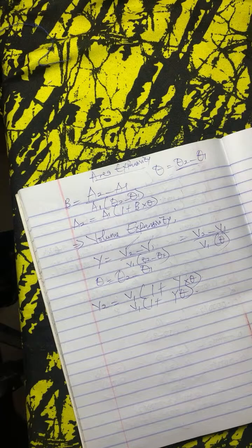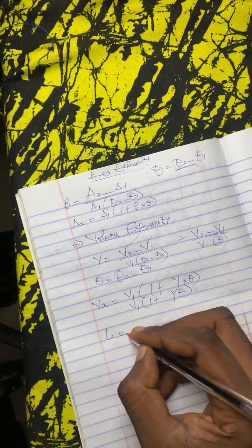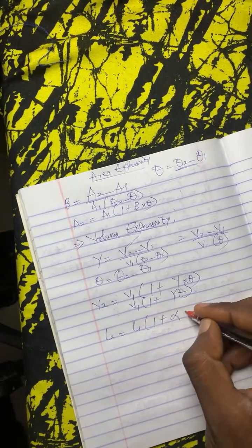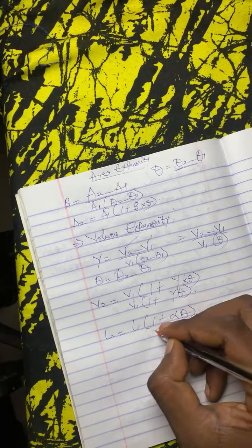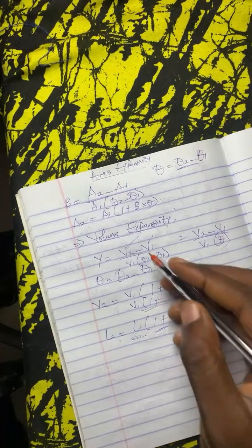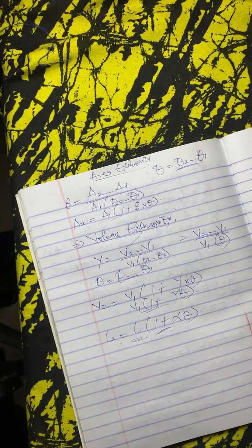That's how to find it. You can also say L2, which is what I just solved, L2 is equal to L1 bracket 1 plus alpha theta. That's how to find your final length, final volume, final area. Use these formulas and you can get your answer as easy as possible.